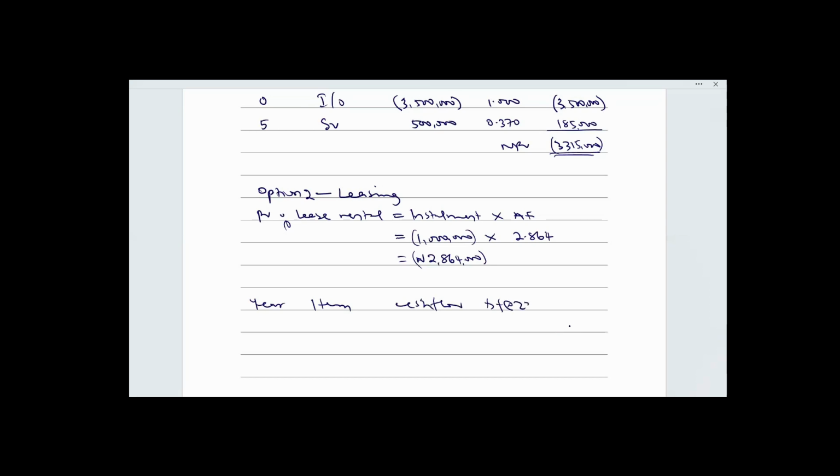Discount factor at 22%. The present value. Year 1 to 5, lease rental, 1 million naira. Discount factor is 2.864. This will give me 2,864,000 in brackets. So there's no tax rate in the question. Therefore, there's no need for us to calculate tax saved on lease rental. So if that is the case, I'll just find this is 2,864,000 NPV. That's it. You can either do it this way or do it like this. You get the same thing.